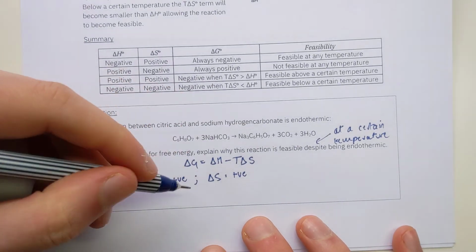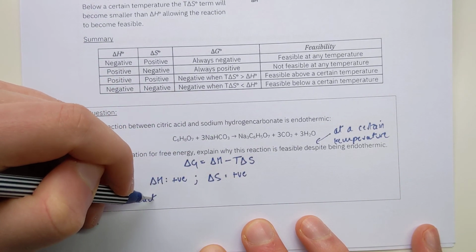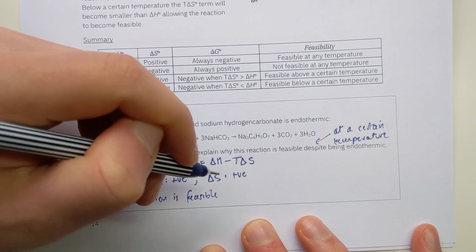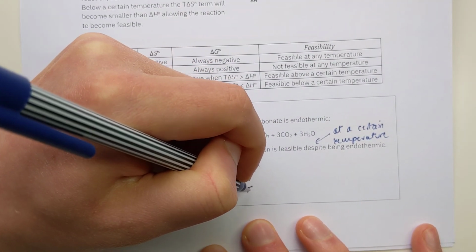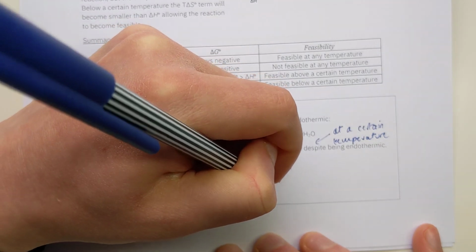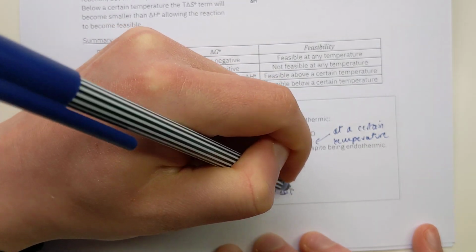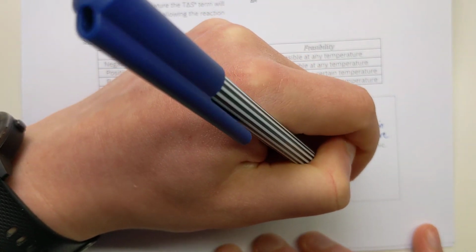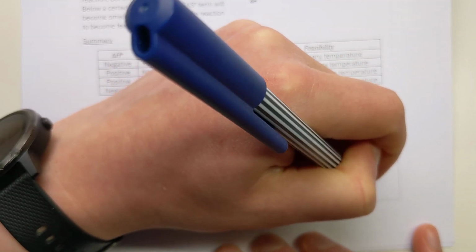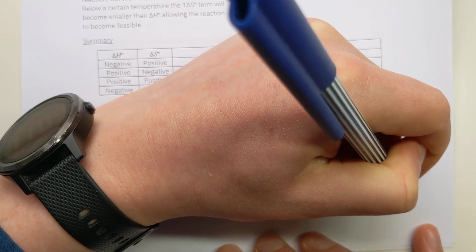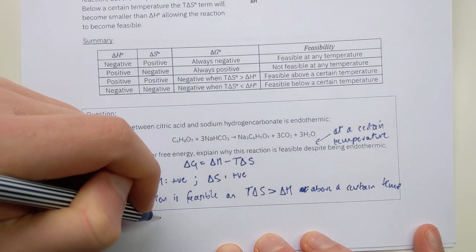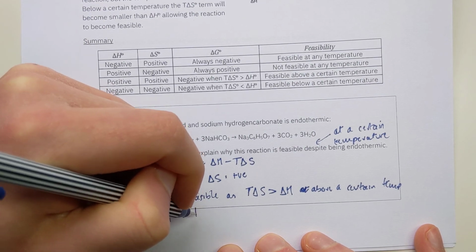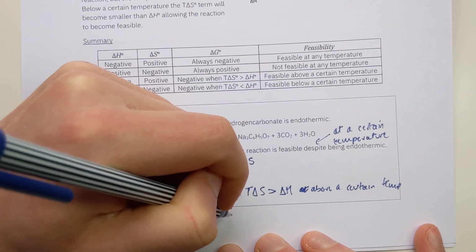So how we would answer that is that the reaction is feasible as T delta S is bigger than delta H above a certain temperature, and therefore the value of delta G is less than 0, which makes it feasible.